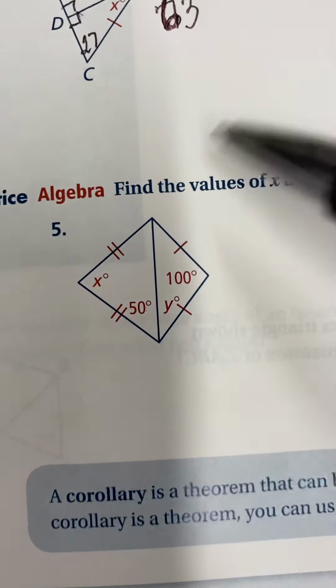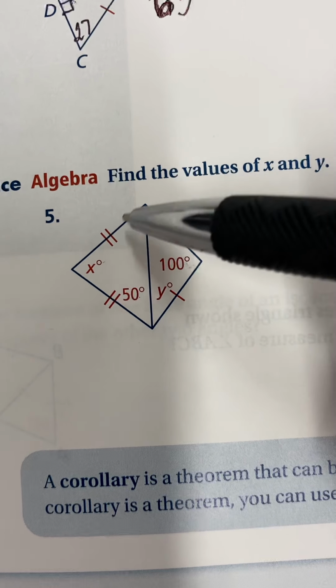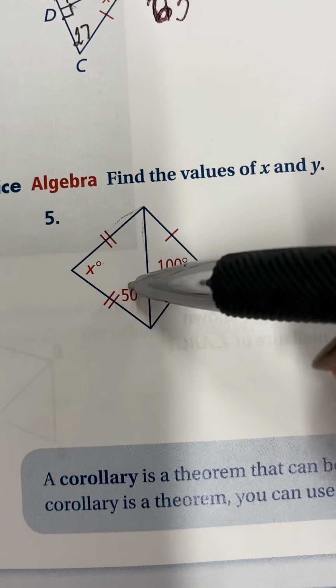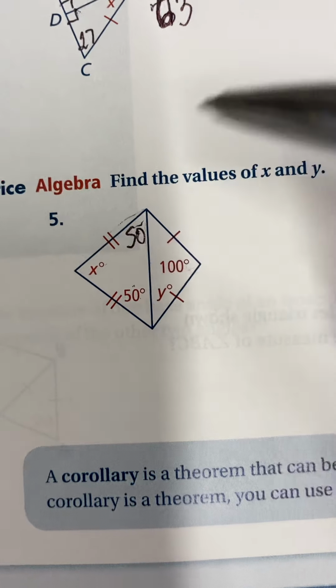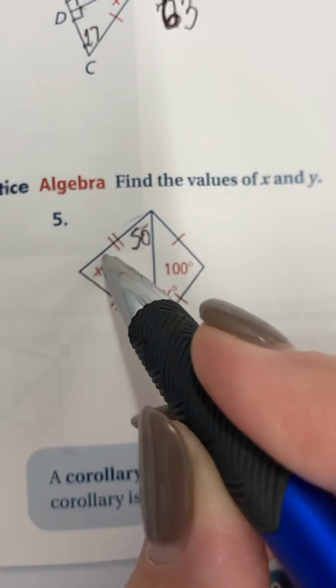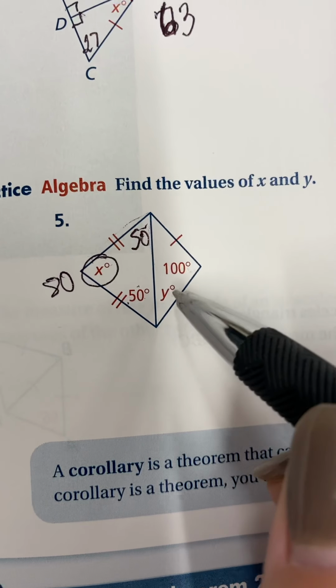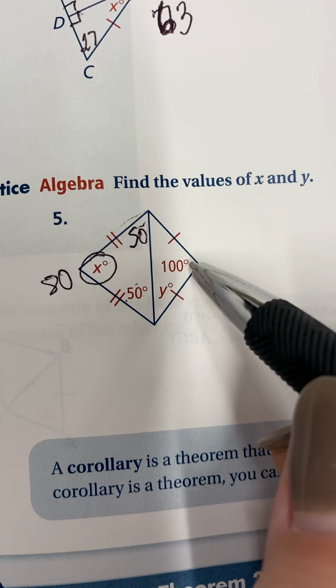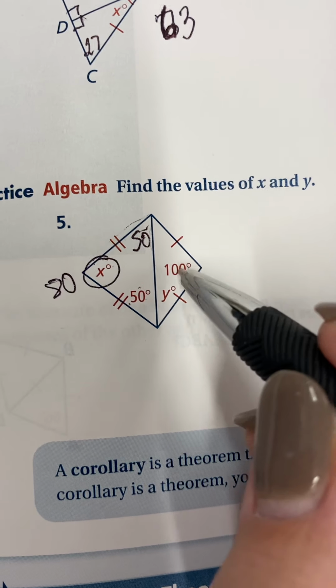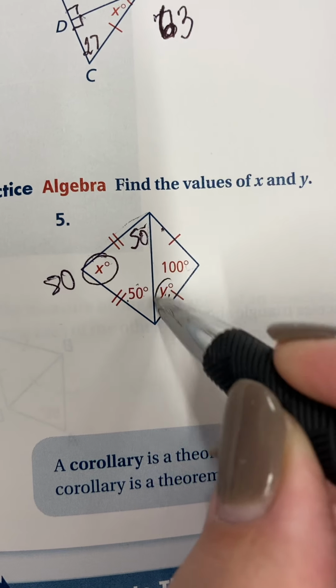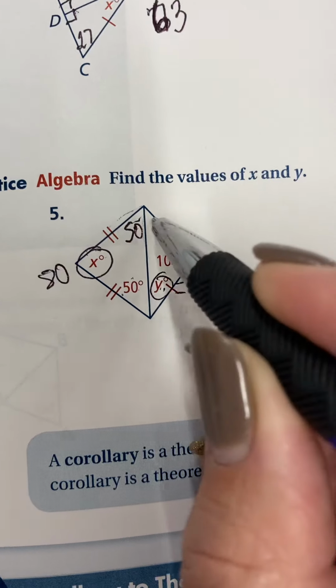You come over here, I see two different isosceles triangles going on. You have this one right here, so if that's 50, this one right here has to be 50, and 50 plus 50 is 100, which means X is 80. You come over here, if this is 100, these two have to be the same, so take 180 minus 100, that is 80, which means these two both have to be 40, because they have to be split evenly.